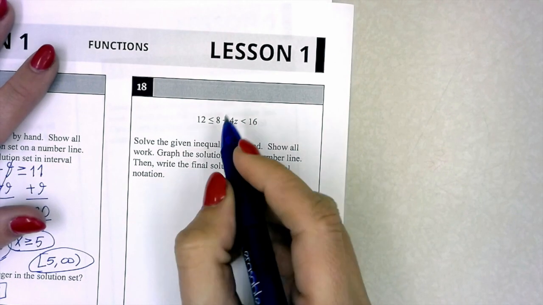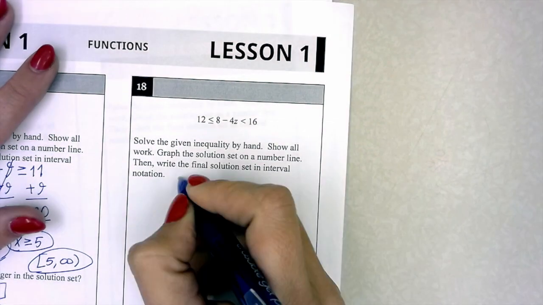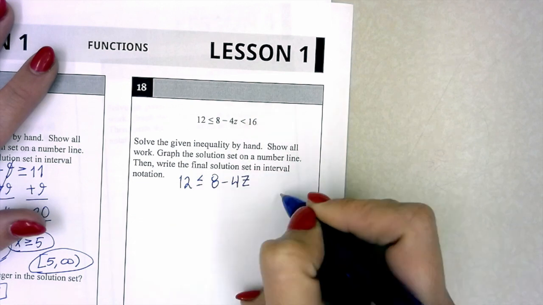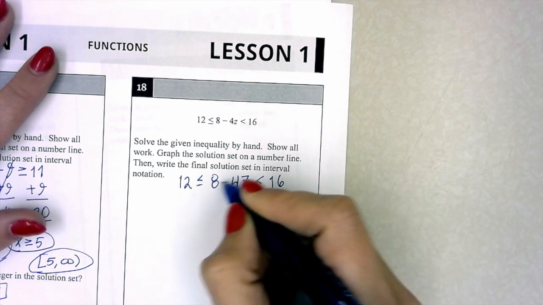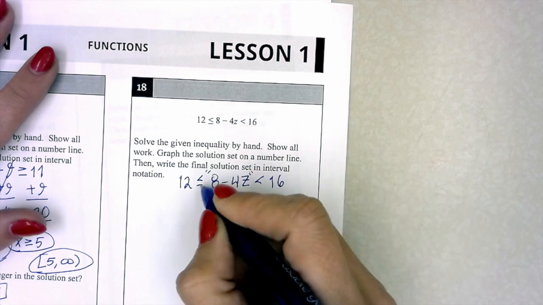We have a z in the middle. I do see a negative. I know I'm going to have to do some flipping. So I have 12 is less than or equal to 8 minus 4z, which is less than 16. So this value of 8 minus 4z, whatever this value represents, is less than 16, but it's greater than or equal to 12. It's between them.